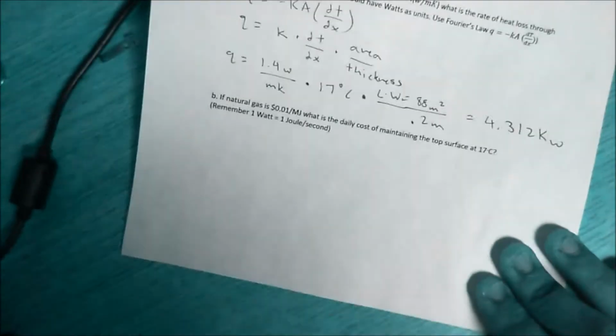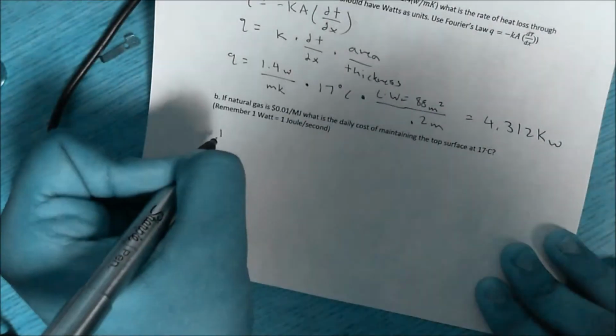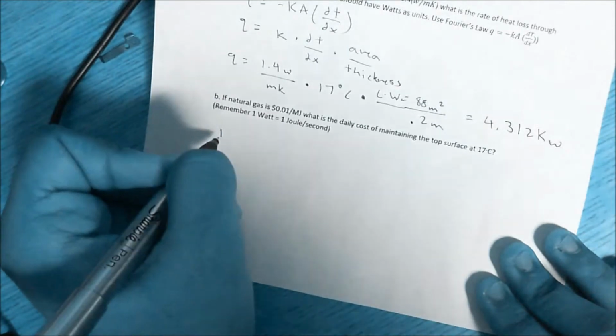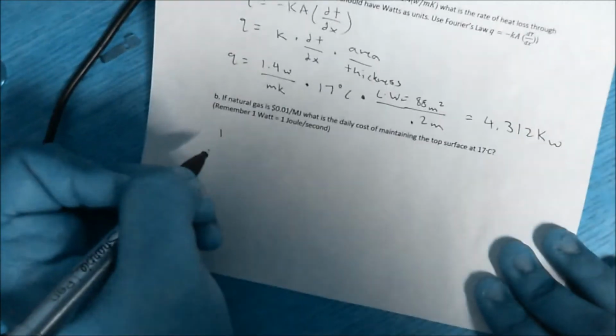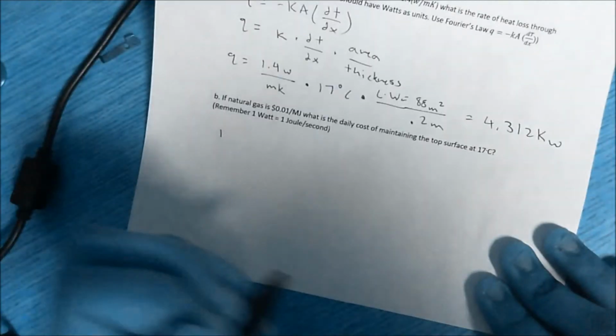Now we have to move on to part B. Part B tells us that if natural gas is 1 cent per megajoule, what's the daily cost of maintaining the top surface at 17 degrees Celsius? Remembering that 1 watt is equal to 1 joule per second. So first we have to do dimensional analysis in order to figure out the amount of seconds that this thing needs to be maintained at that temperature.